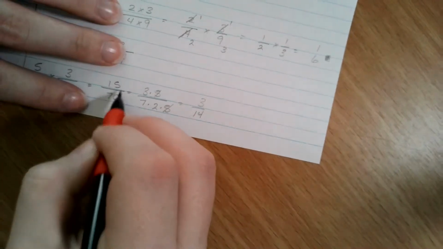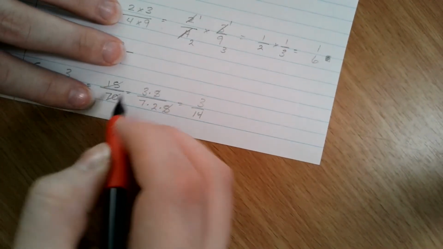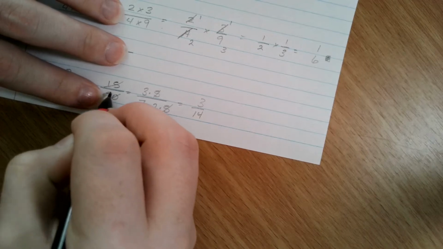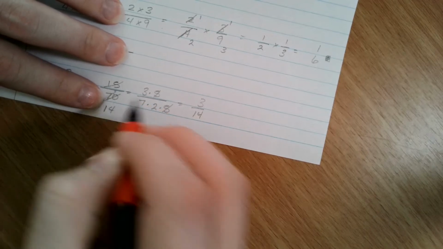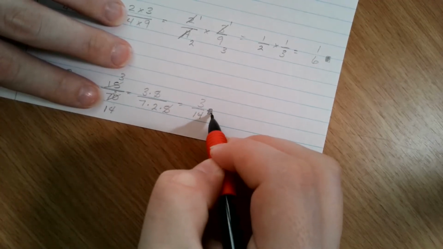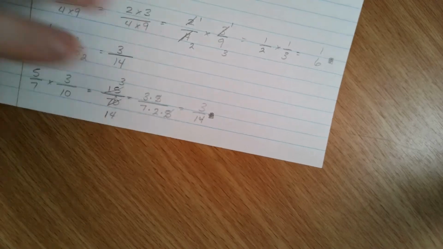Or if you wanted to start at this point, notice that they both are divisible by 5. 5 can go into 70 14 times. 5 can go into 15 3 times. So it all comes back to that 3/14.